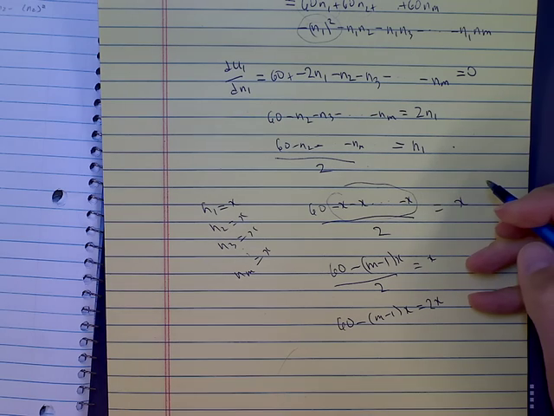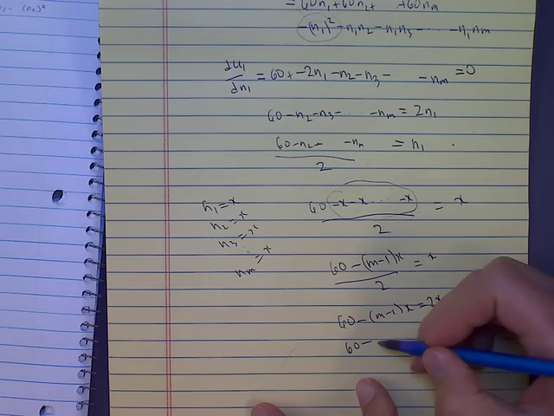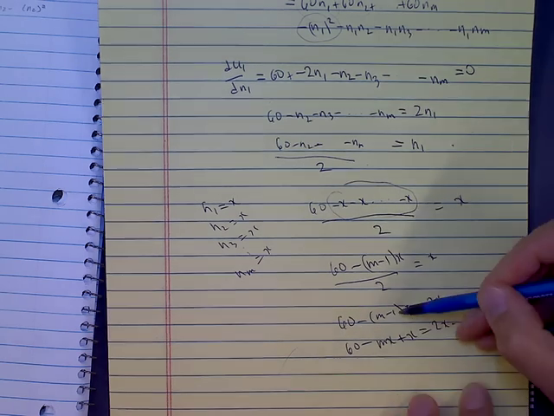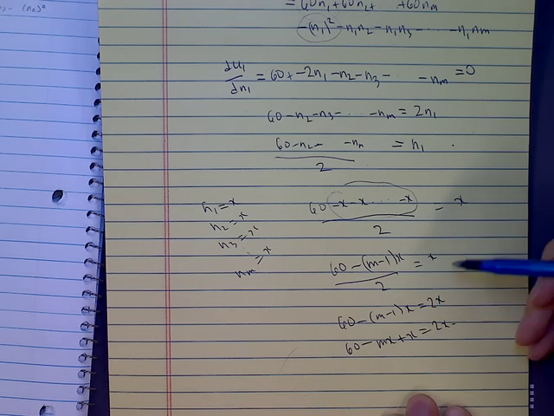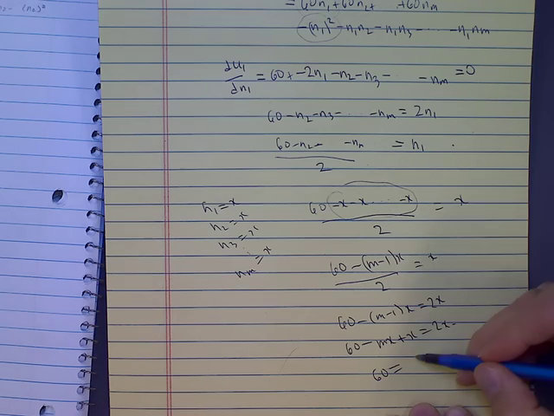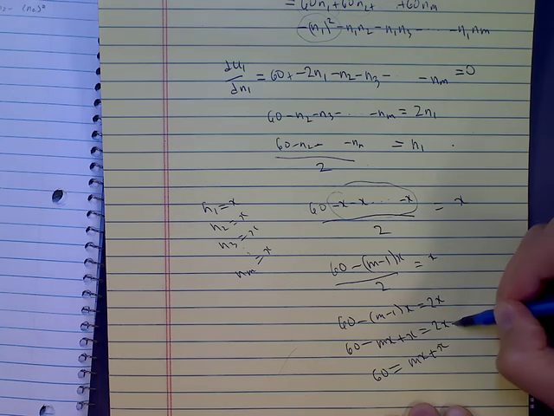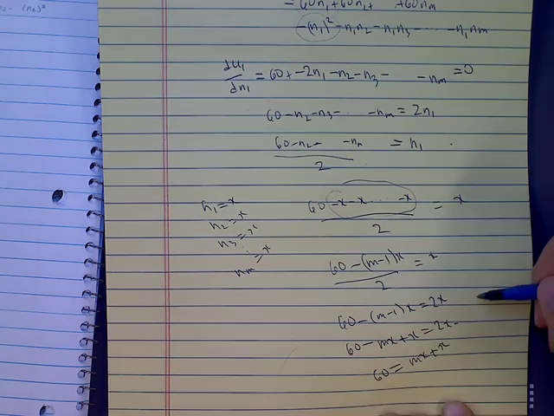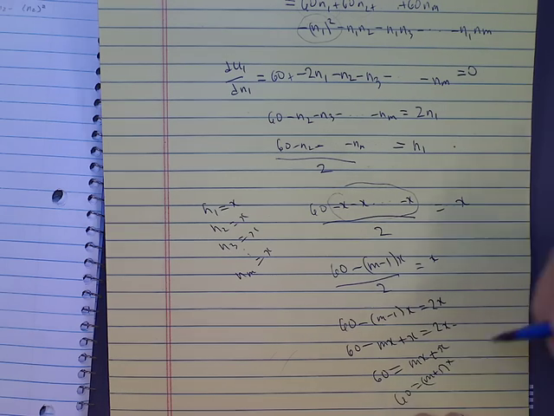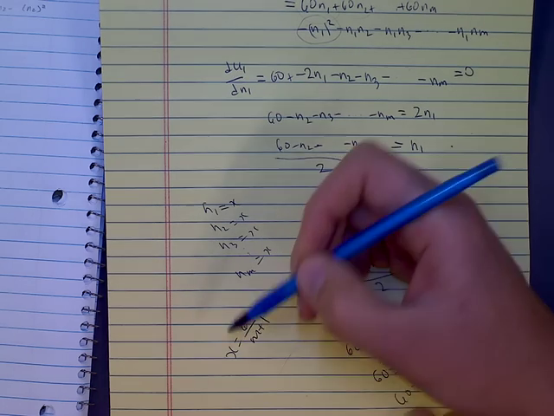Can you get this to work? This is 60 minus mx plus x, and that equals 2x, yes? I'm just multiplying the x in there. Then I'm going to take my x over here and bring my mx over here. So this is equal to m plus 1 times x, equals 60. So x equals just 60 over m plus 1. That's what I got.